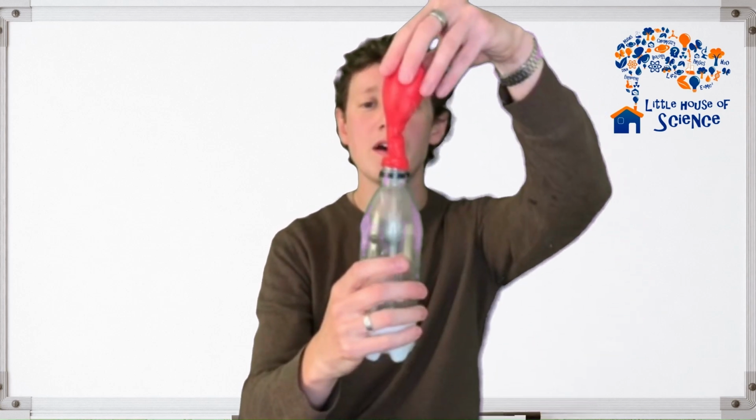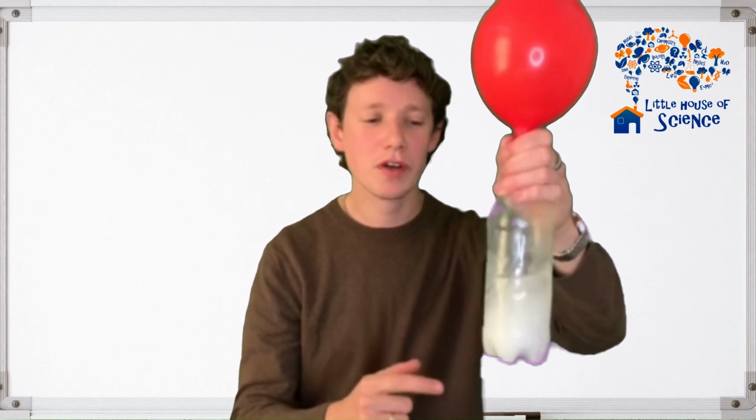Put in the bicarb, and it fills all the way up and fills up my balloon with carbon dioxide gas, one of our products. I keep stirring this around, making sure that all of my reactants have managed to react with each other, and let's see what we create.